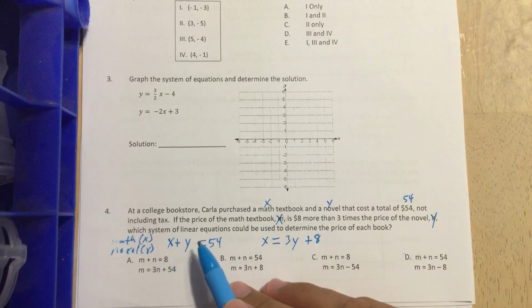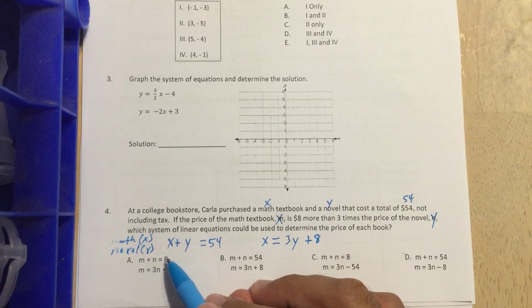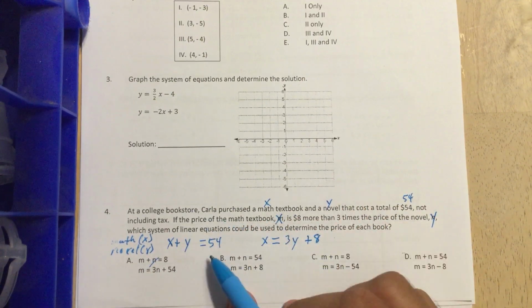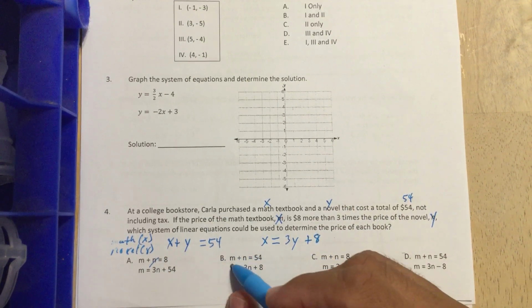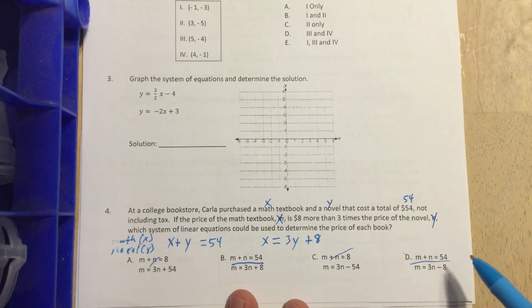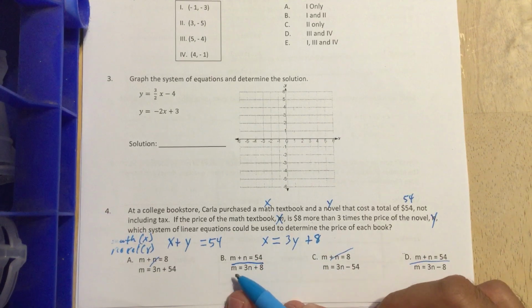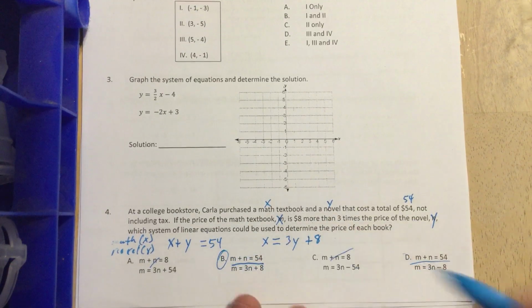So now I look, do we have these equations? This is my M plus N equals 8. Nope. All right, the equals 54 is the 2 books. So that's this one, not that one, and this one. And then we look for the next one. Math equals 3 times the novel plus 8, so it's B.